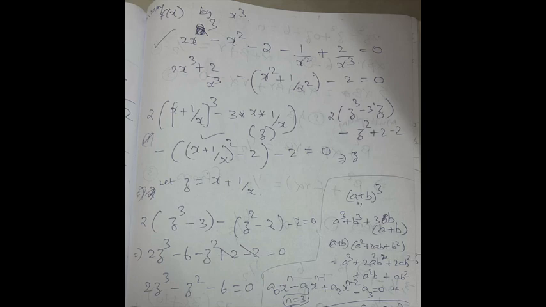Therefore 2 times (x plus 1/x)^3 minus 3 times x times 1/x times (x plus 1/x), minus (x plus 1/x)^2 minus 2. So we are writing it in the form of (a plus b)^3 minus 3ab(a plus b) and (a plus b)^2 minus 2ab. So ab is going to be x times 1/x, that is equal to 1.